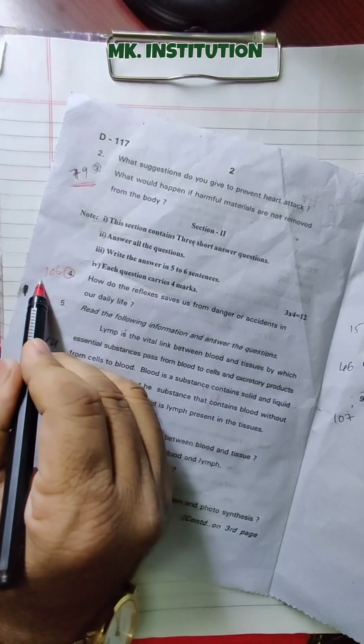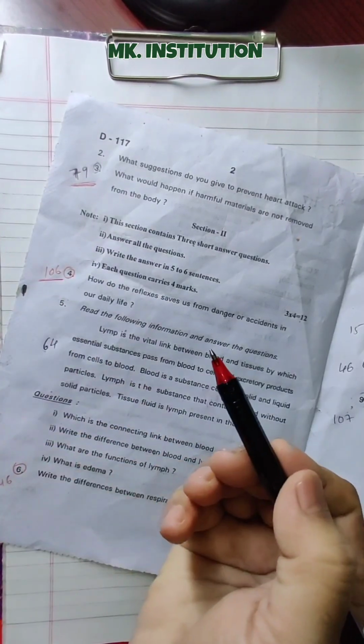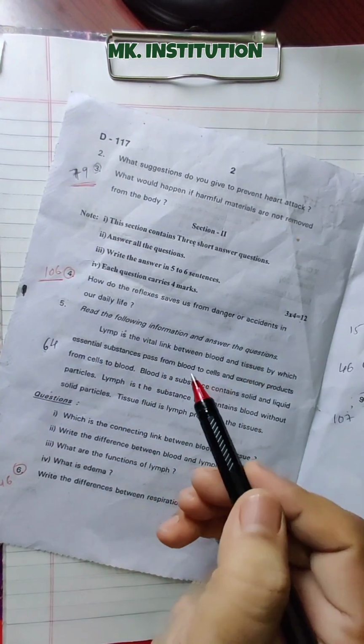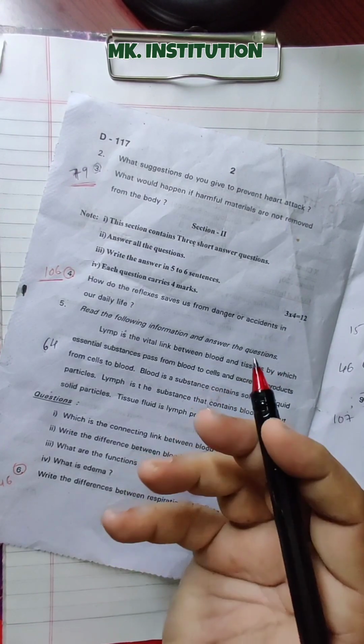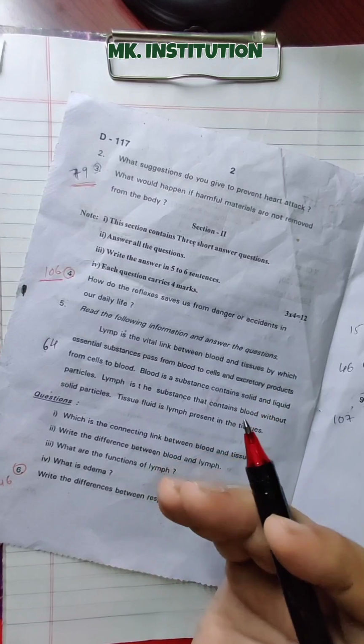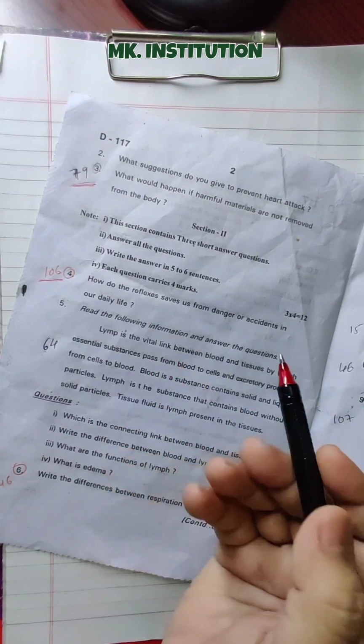Clear. This you can find on page number 106. Reflex action, reflex arc, a little bit different here. Okay, what is reflex action here? Immediate action. Okay, the immediate action you take to prevent from dangerous stimuli is said to be a reflex action.